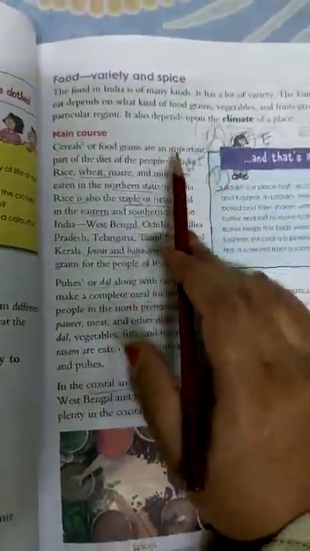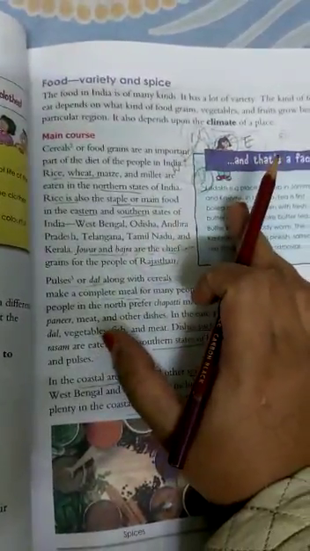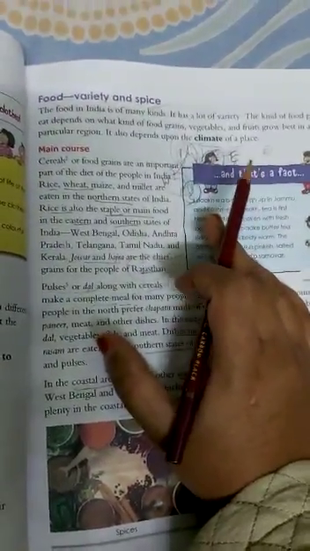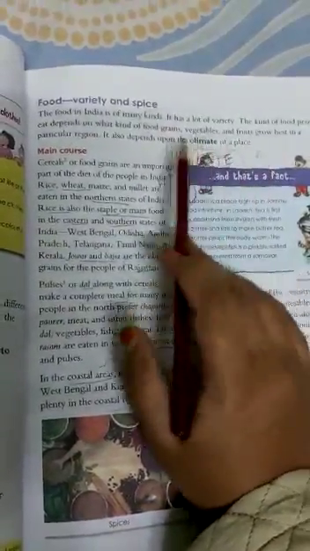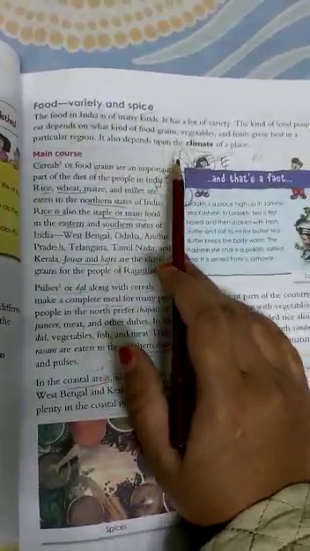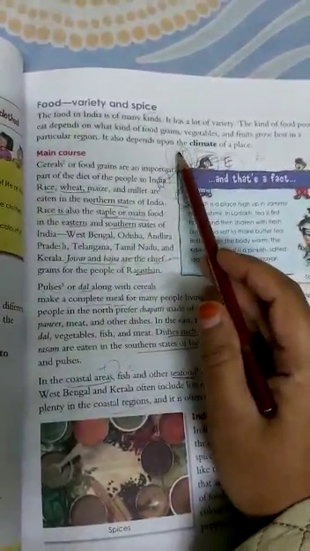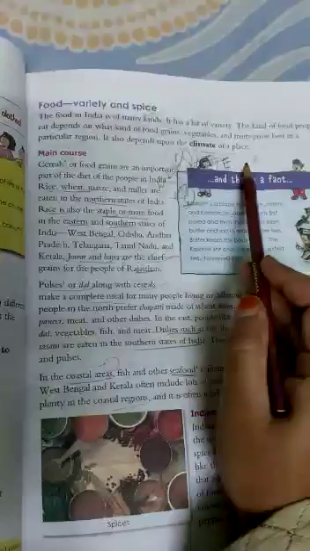Next, we have learned about the food variety and spice. In India, there is a lot of variety of food available, children, and people will have the food grains, vegetables and fruits that grow best in their places. Whatever food people have also depends upon the climate of the place.